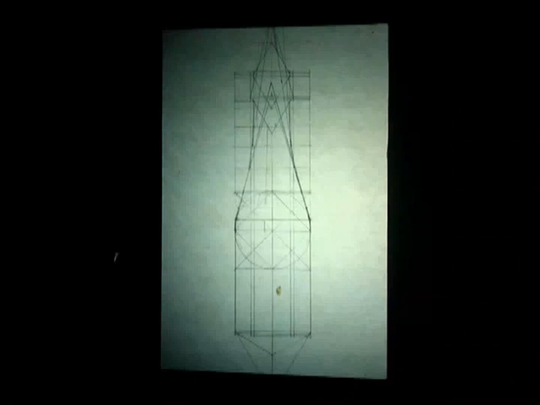Now, the other error in this is all these lines are the same weight. And what I want you to understand is that throughout this course, we're going to be talking about hierarchies. You're going to do a design with a dominant vertical, but not all verticals are equal. You're going to have the dominant vertical, the vertical that overwhelms all else in your design, and you're going to have many other verticals. But the dominant is going to be darker, more aggressive, more important.